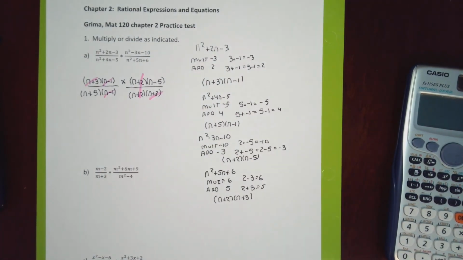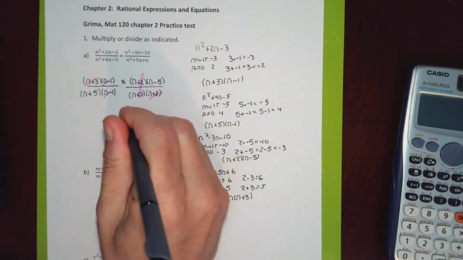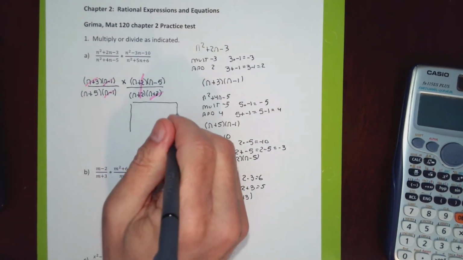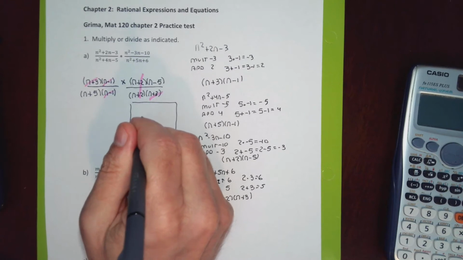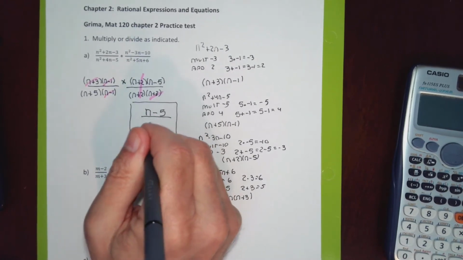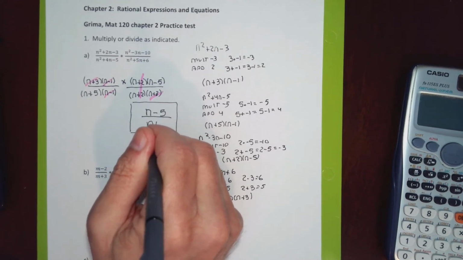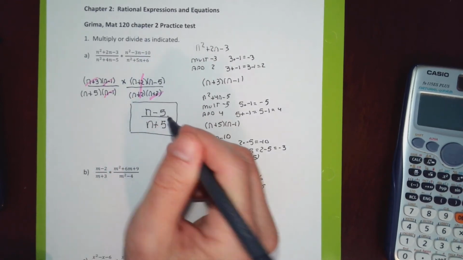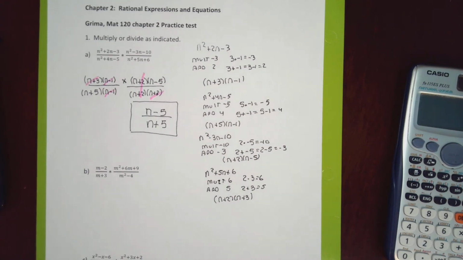I can't cancel an n plus 5 and an n minus 5, so those are just going to be in my answer. I won't need the parentheses anymore because I've gotten rid of all the factoring in the numerator and the denominator. And this is really typical of my answers. Usually when I have these 4 factoring problems, everything cancels except one term. If on the test you start getting 2 or 3 terms not canceling, you probably have a factoring error somewhere.